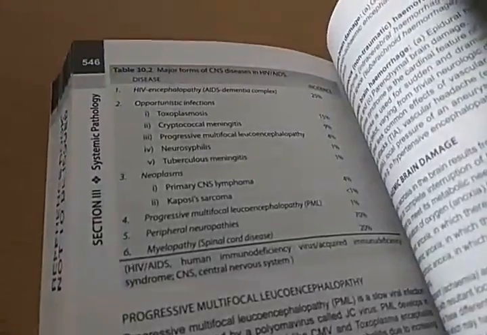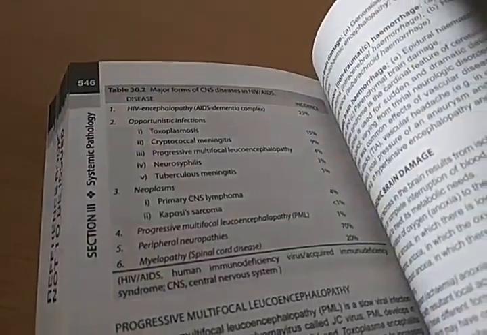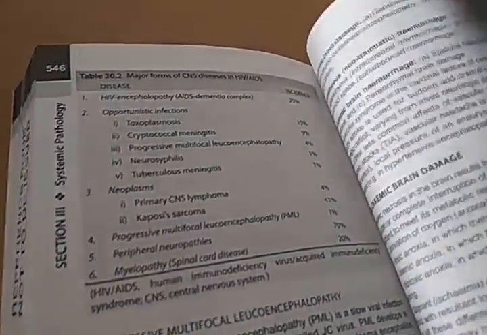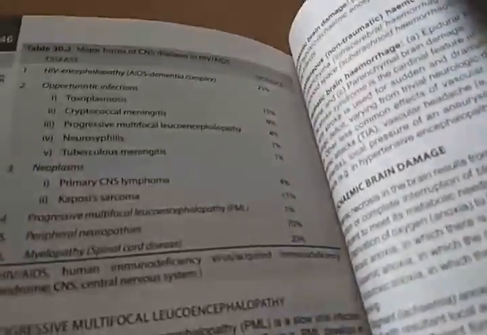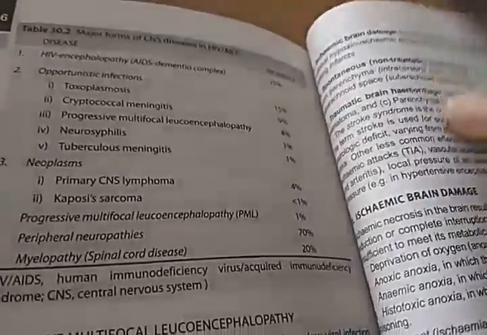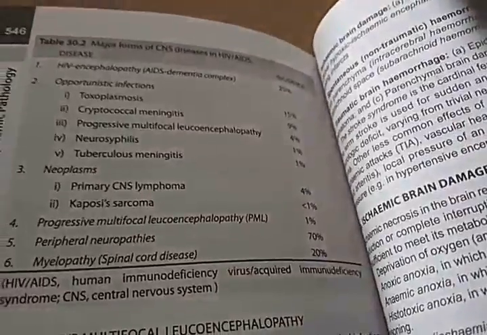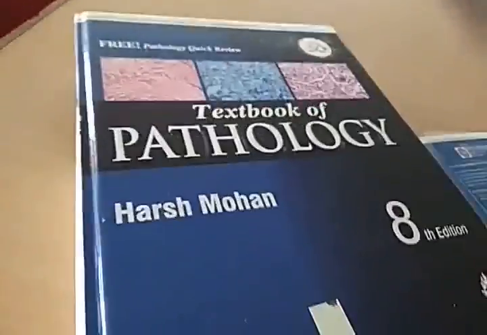What is this table? Major forms of CNS diseases in HIV/AIDS. So what do you know here? Do you know Kaposi sarcoma? Yes, tuberculosis, meningitis, neurosyphilis, okay? Let's just look at a few pages in the main book.